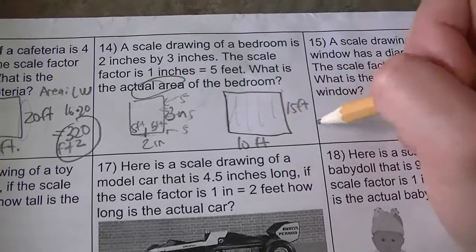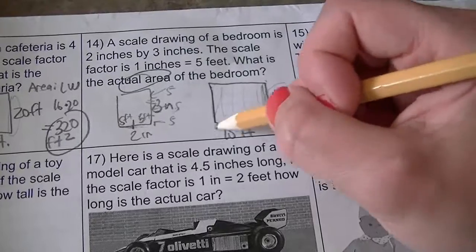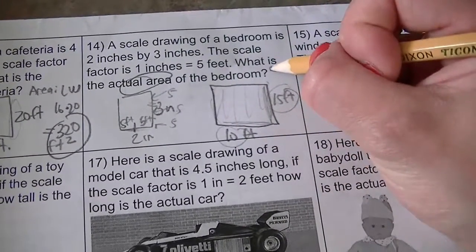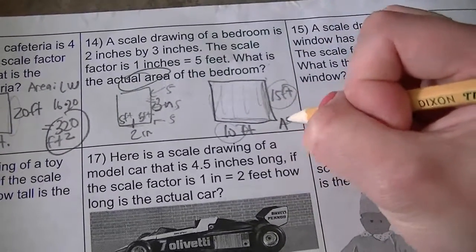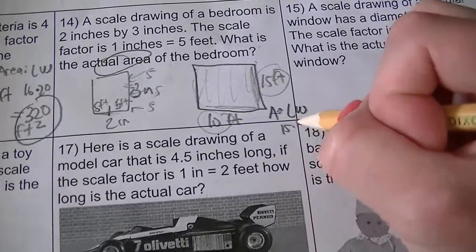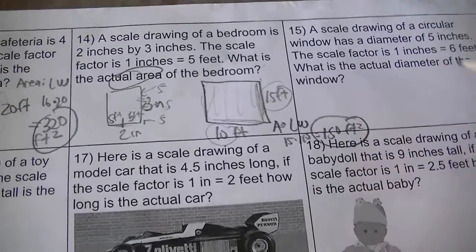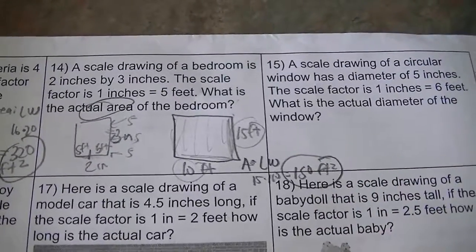You know how many squares are right there. So this is 15 feet, this is 10 feet. So when I go 15 multiplied by 10, because it's a rectangle, you've got to go length times width. That says area equals length times width. 15 times 10 gives you 150 feet squared as your solution for number 14.